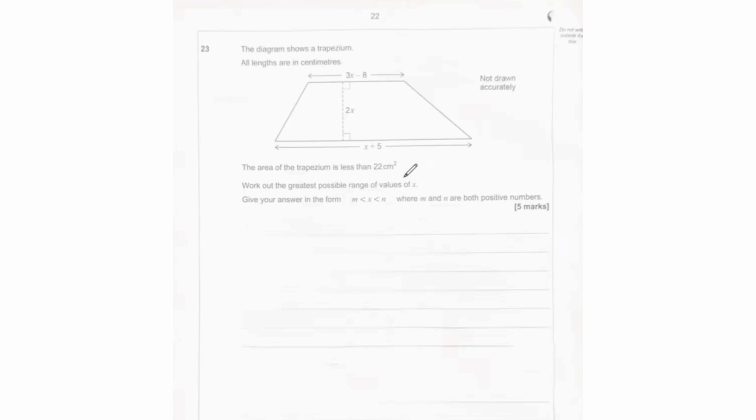So the area of the trapezium is less than 22. The area of a trapezium is 1 over 2 times the sum of parallel sides. These two are your parallel sides, x plus 5 plus 3x minus 8, times the height. This is your height. And this is less than 22. This is our equation. So now let's solve this.